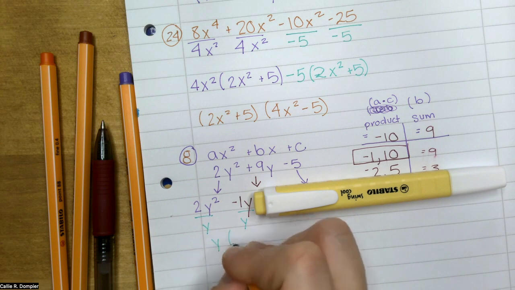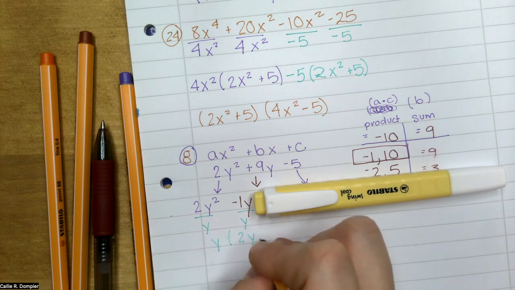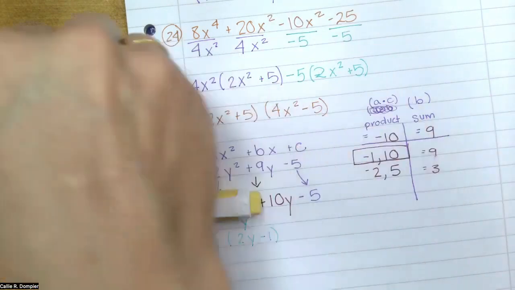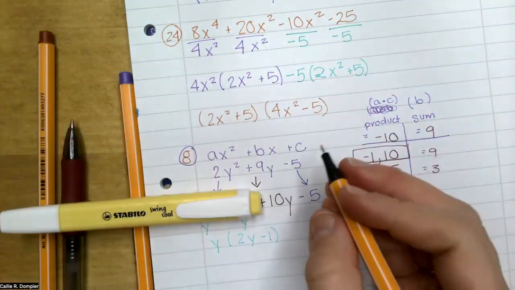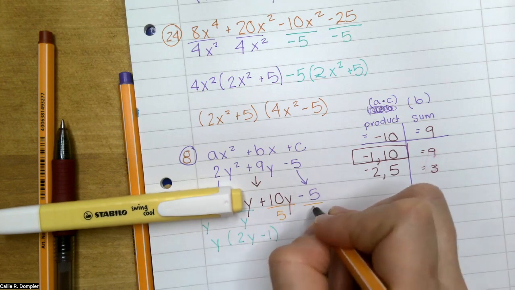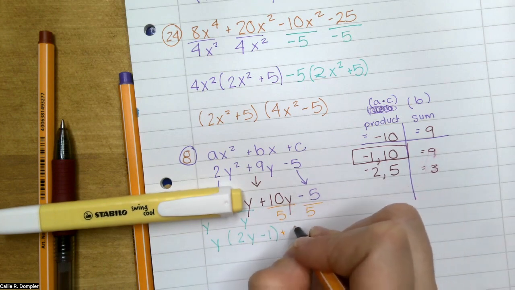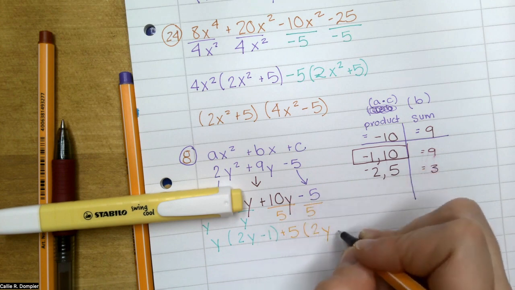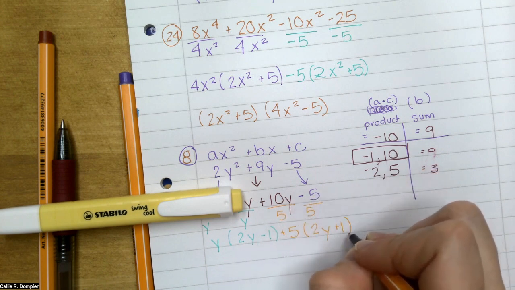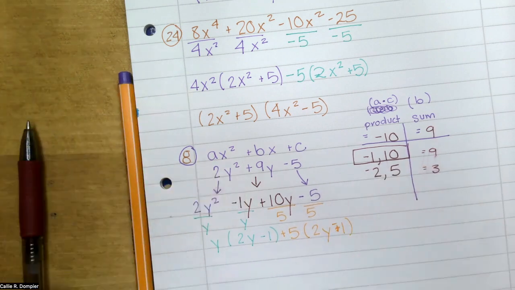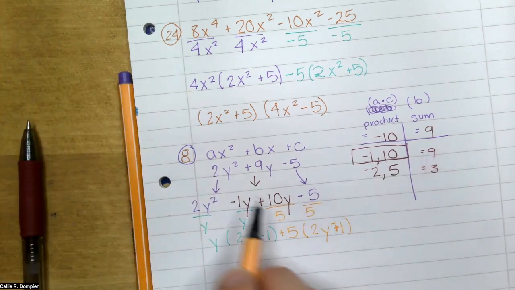So I get y times the quantity 2y minus 1. Over here, positive 10y, so it's going to be a positive 5, right? I'm going to say plus 5. 10y divided by 5 is 2y. -5 divided by 5 is plus 1. Nope, sorry, it's -1. Which works out well because those two need to match anyway.